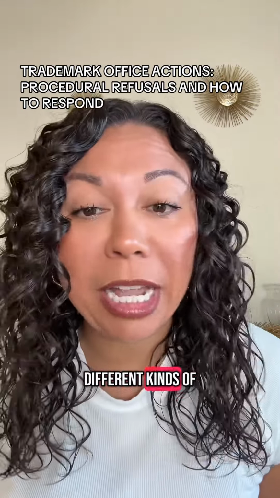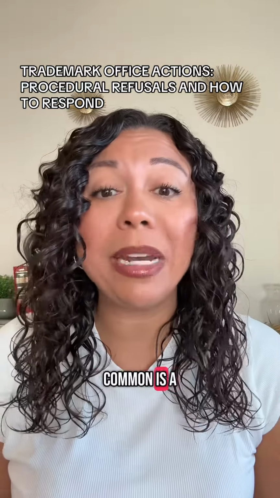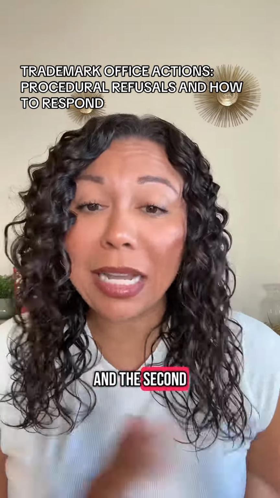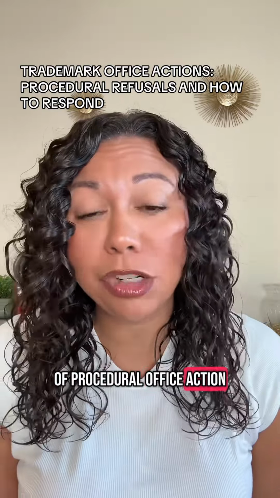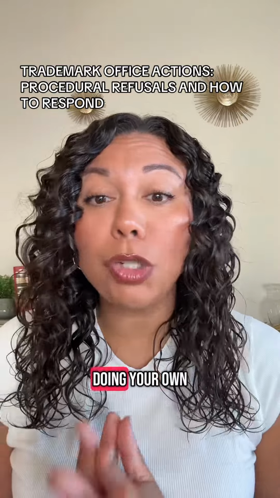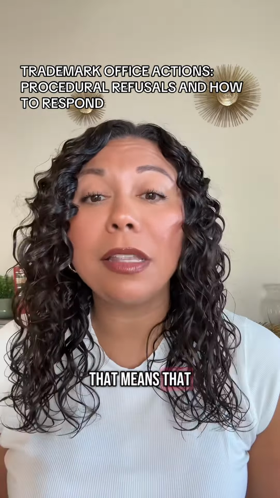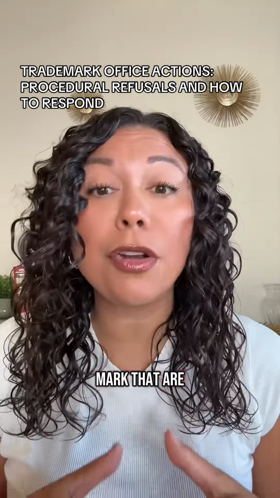There are many different kinds of procedural office actions that you can get, but there are two that are really common. The first most common is a disclaimer requirement, and the second most common type of procedural office action is going to be a specimen refusal. If you are doing your own trademark and you've received a disclaimer requirement, that means that there are certain parts to your mark that are not registrable.